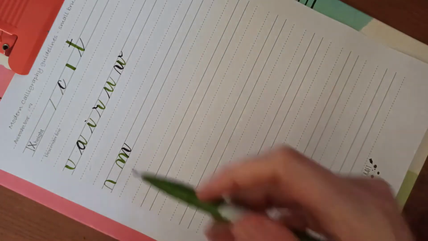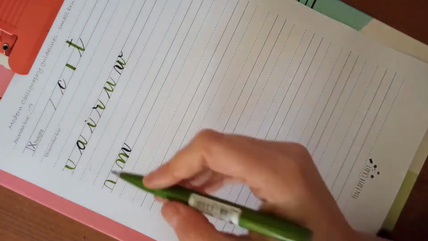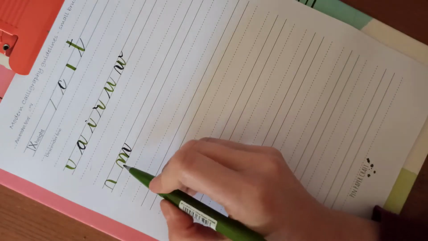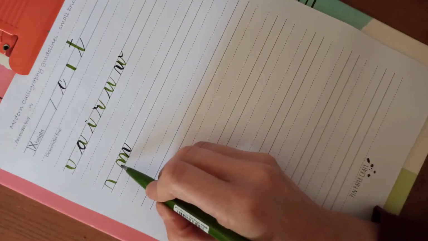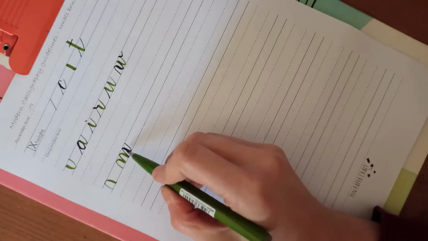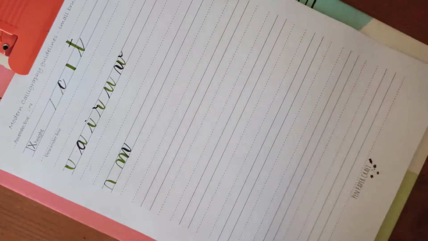Normally, I'm not really happy with those ones. I did them quite quickly, but normally there should be a bit more consistency between your strokes. Those ones are quite wide, so this one should be a bit wider, and those ones as well, so that it gives you a kind of consistency in drawing the letter. But that's okay.